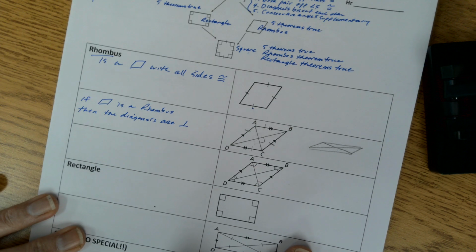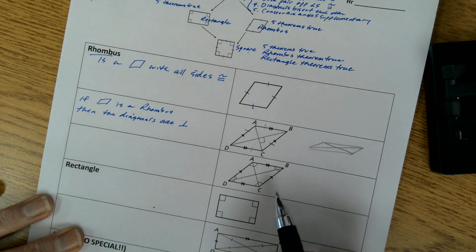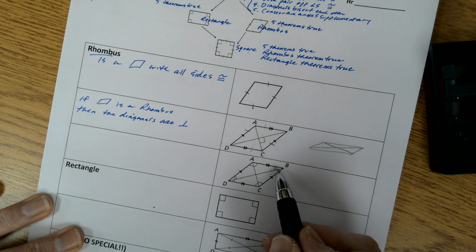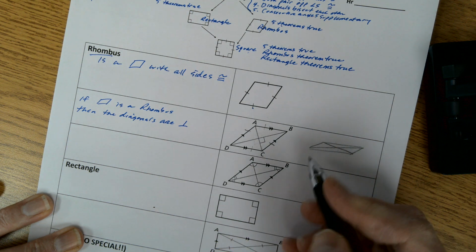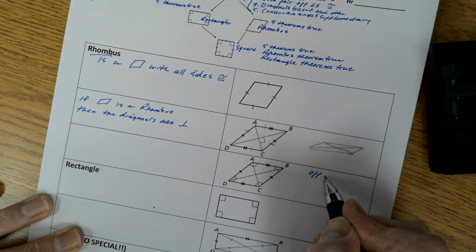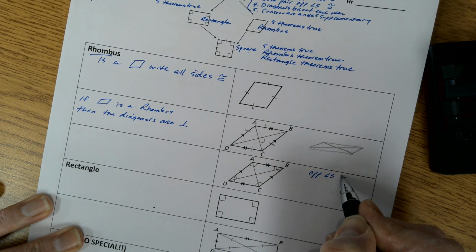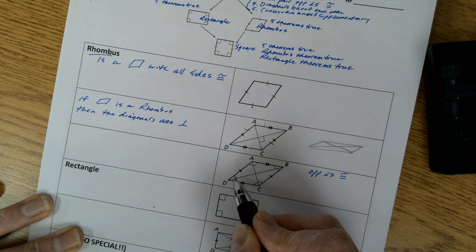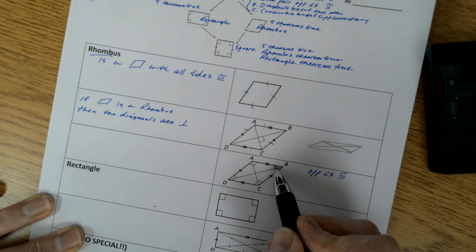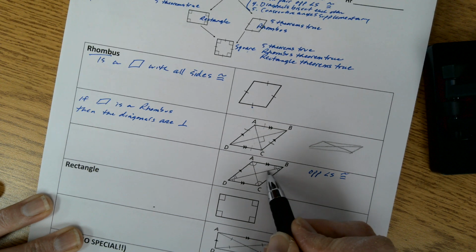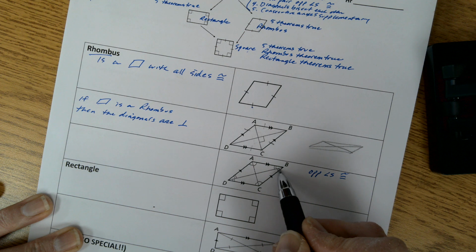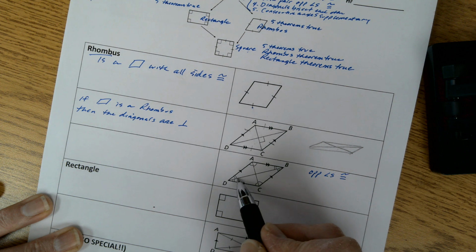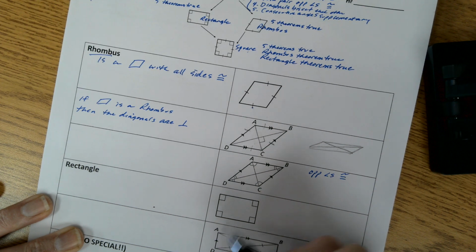Okay? The other thing that's cool is if you look at this picture, you're going to see, we know that opposite angles are congruent. Okay, we already know that. This whole angle equals this whole angle. The other part that's true is that we're dividing the angle into two congruent angles. We're bisecting the opposite angles.